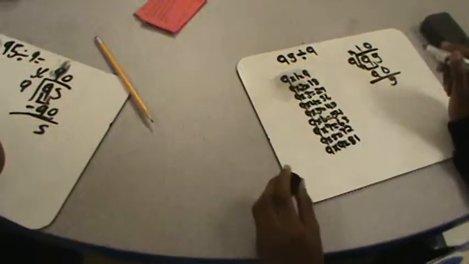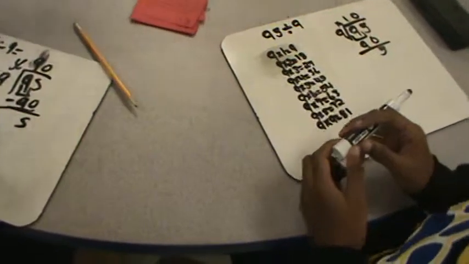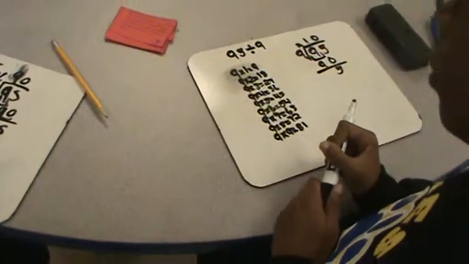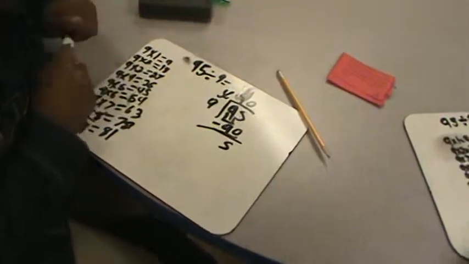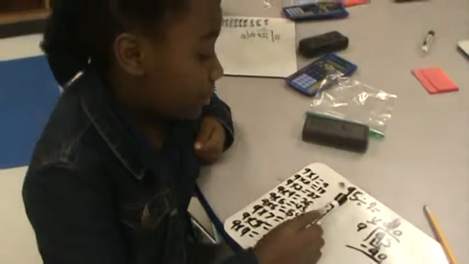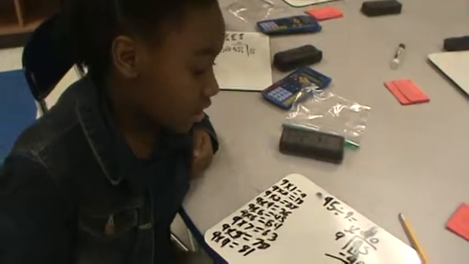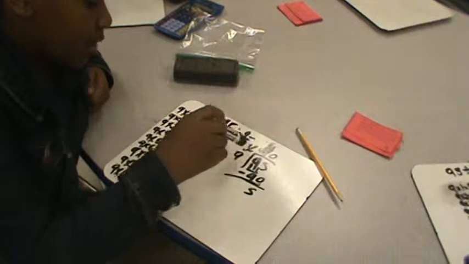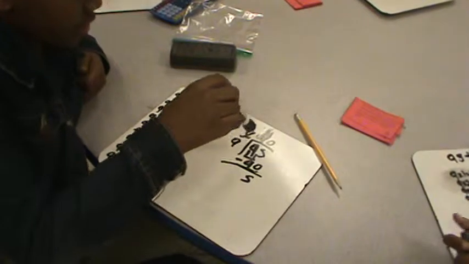Okay, your word problem was Mr. Jones bought 95 new pencils to give his class of 9 students. How many pencils will each student get? Okay, so Khalees, tell me a little bit about what you're doing. So what we do is we put down 95 divided by 9. So then we came over here and wrote our facts down. And then we did our division sign. We put 95 divided by 9.